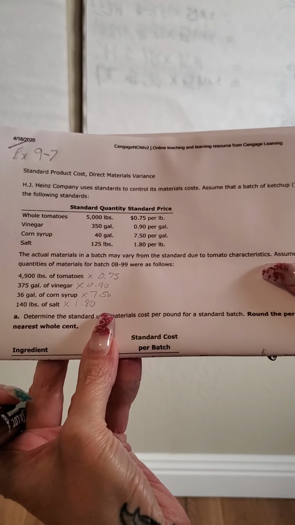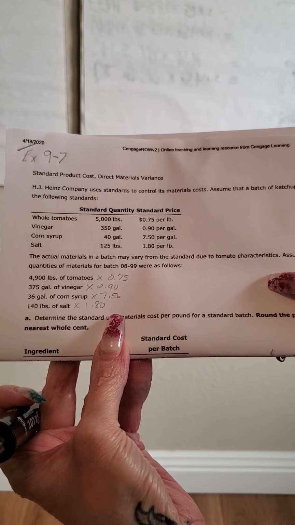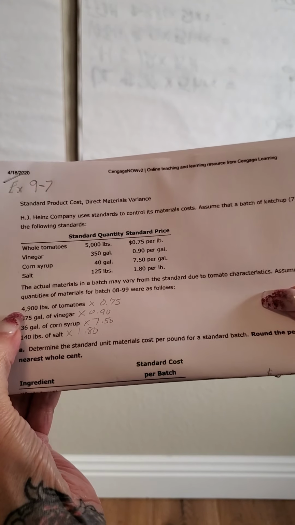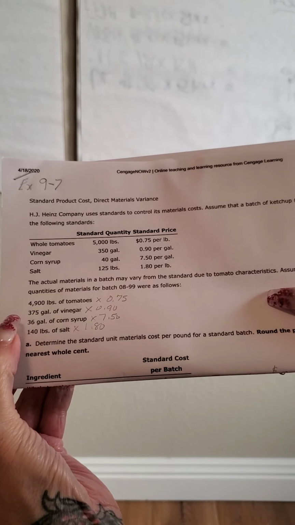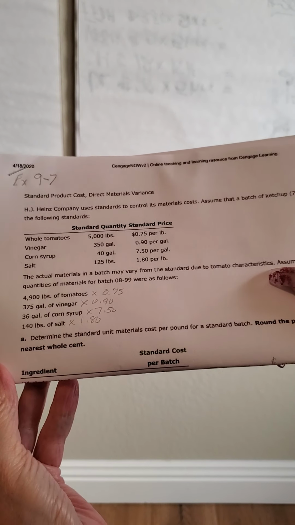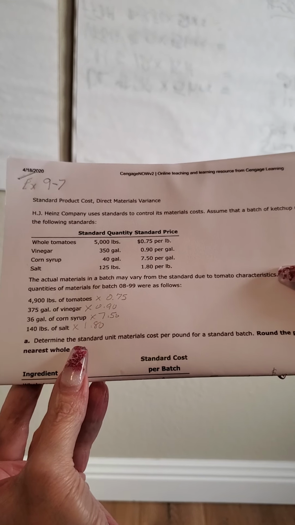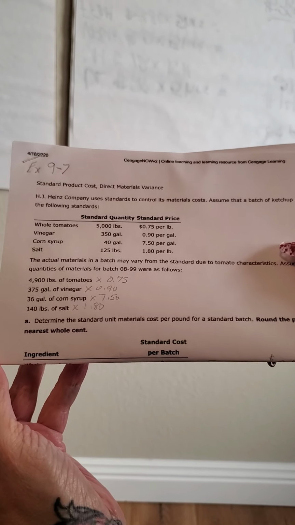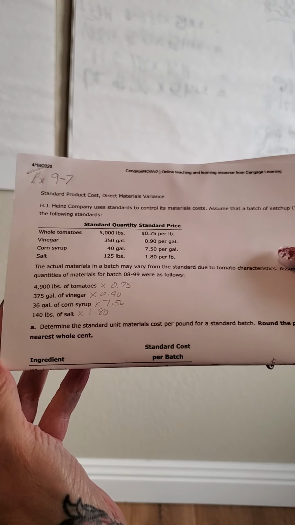Assume the actual quantity materials for batch 8-99 were as follows. So instead of 5,000 pounds, we used 4,900, and then you'll see what we have there. So the first thing they want us to do is determine the standard unit materials cost per pound for a standard batch. We're going to round the per unit answer to the nearest whole cent.